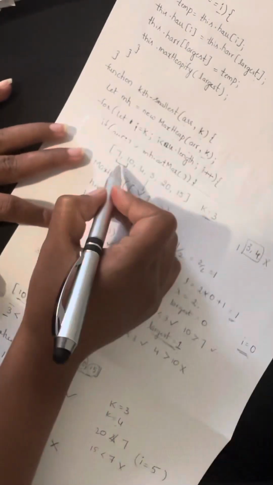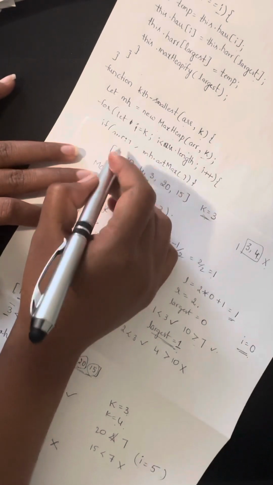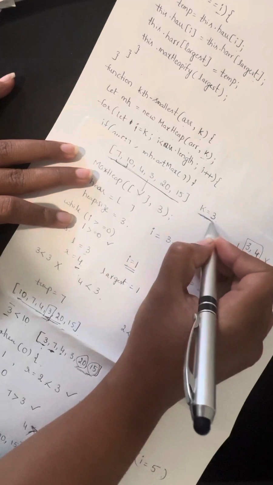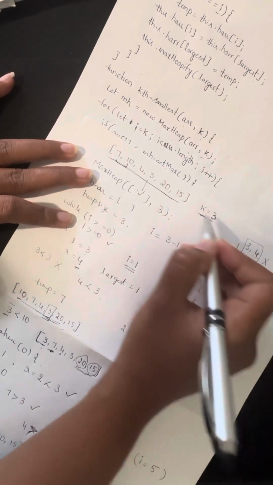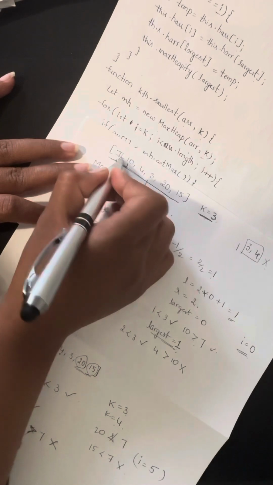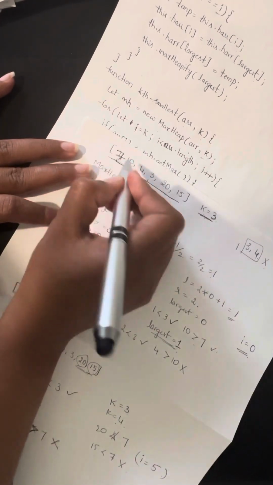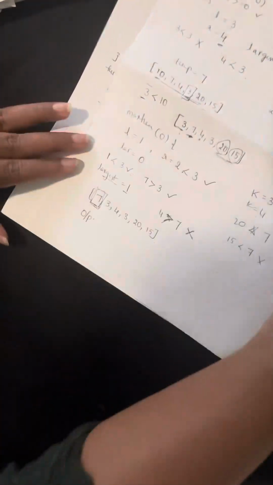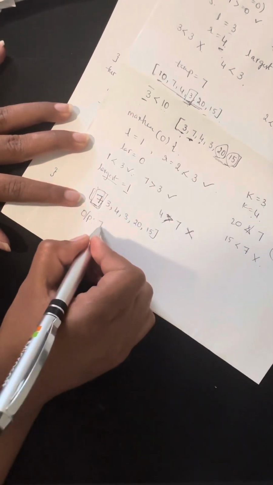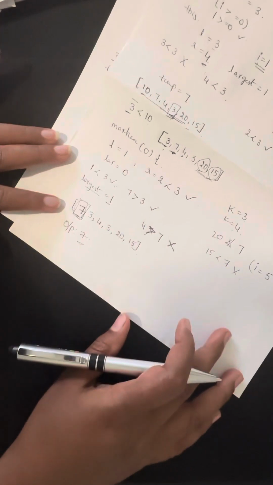If we see the given array, the first input array, and k is 3, the third smallest element here is 7. Finally we got the answer, 7, as our output. Thank you.